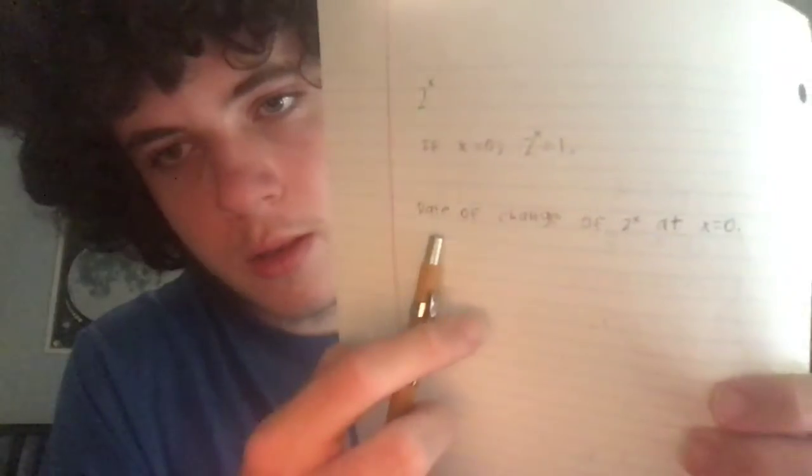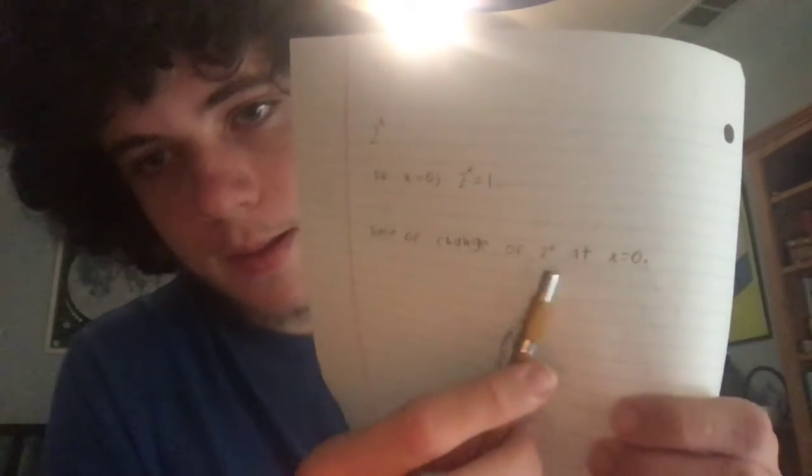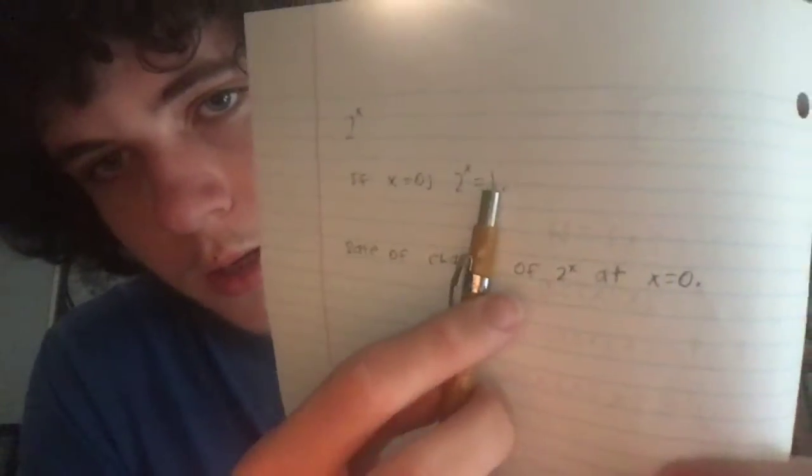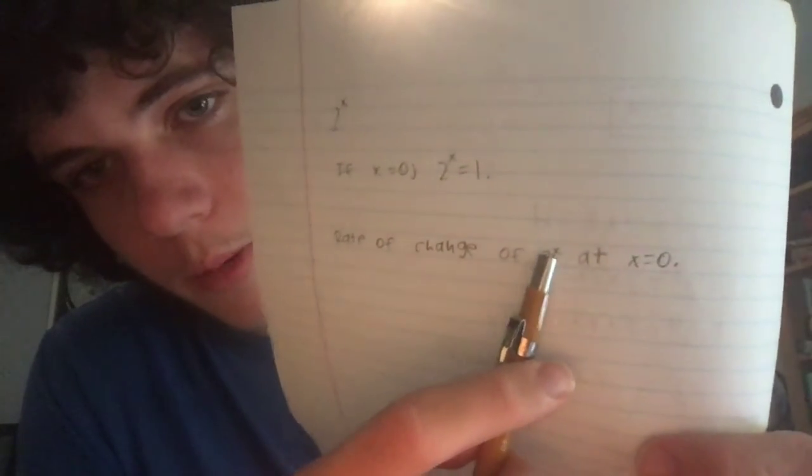So what we want to find is the rate of change of 2 to the power of x at x equals 0. If we're taking this as our function, you don't really have to know what a function is, but if x is set to 0 in this equation, this is equal to 2 to the power of 0, which is 1, as I said. Then if we shift x a little bit, we want to figure out how fast this thing is increasing or decreasing relative to the amount we shift x. This amount is called the derivative at 0.